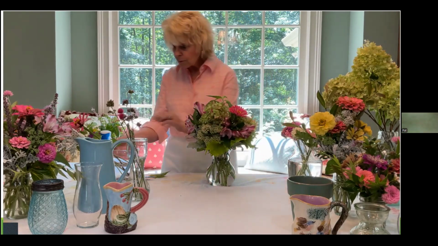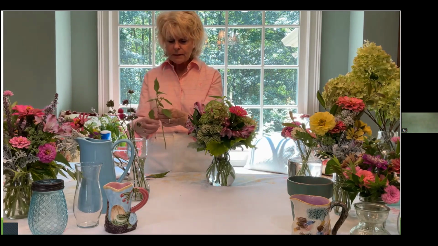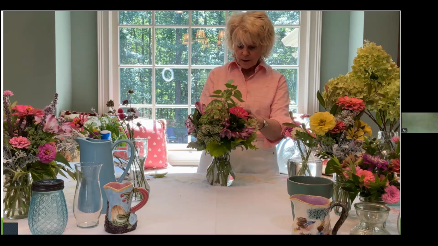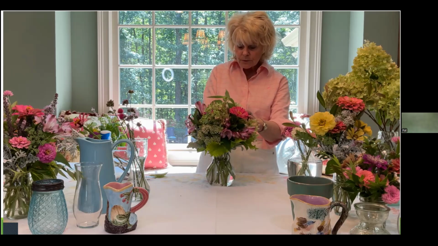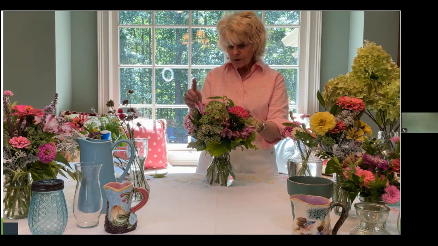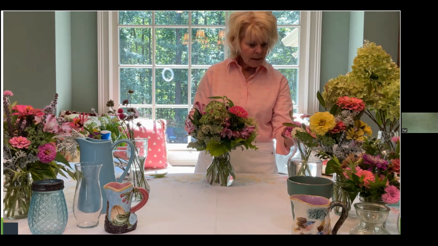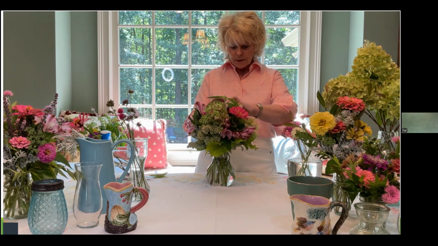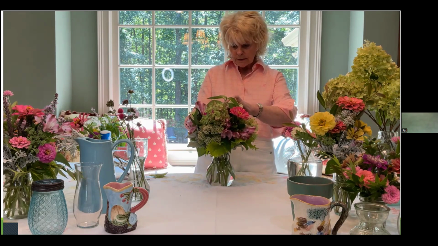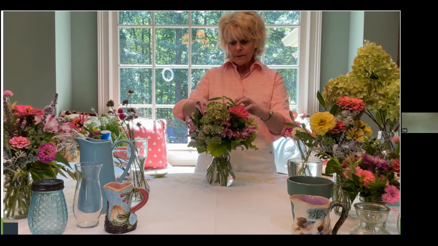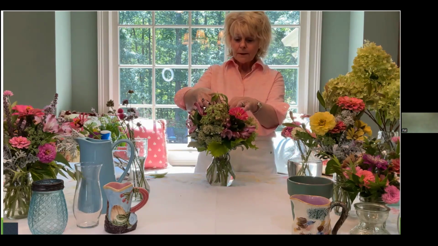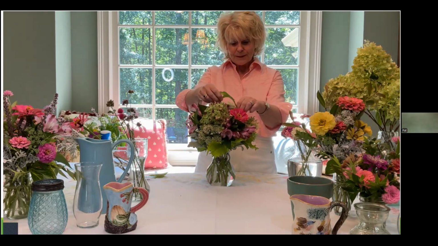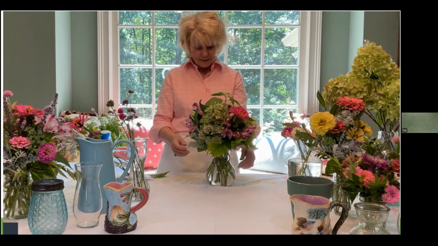I think I need a little more foliage, and this is lemon basil. This is something I grow for my arrangements. You can grow lemon basil, African basil, which I'm going to show you in just a minute, and cinnamon basil. I grow cinnamon basil, and all of those are culinary. So if you're giving this arrangement as a gift, not only are they getting a beautiful arrangement of flowers, but they get something they can use in their cooking.